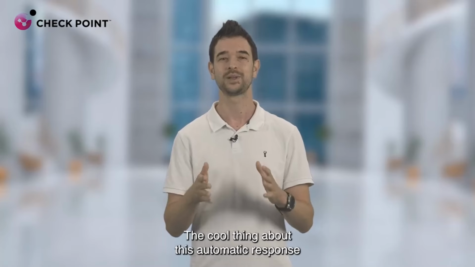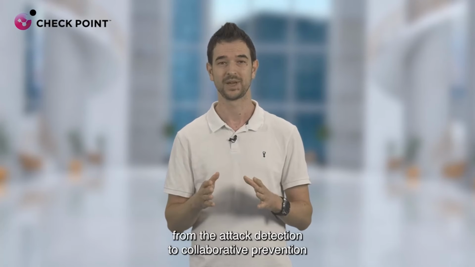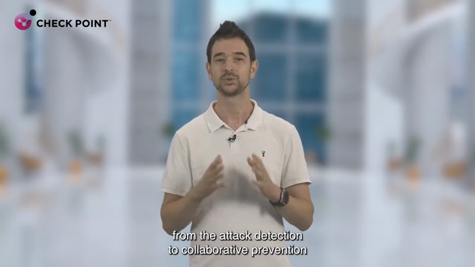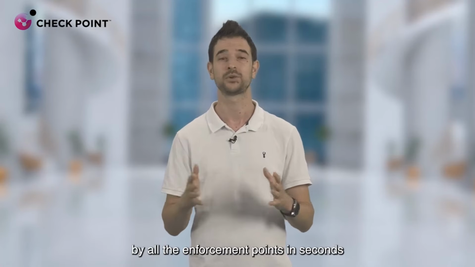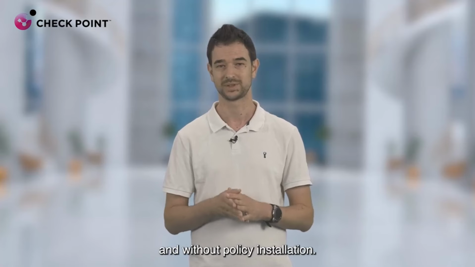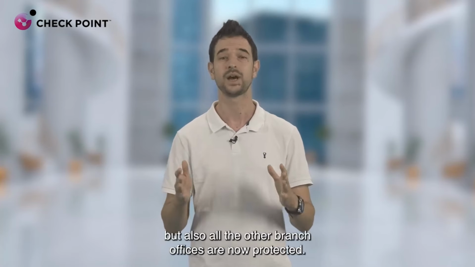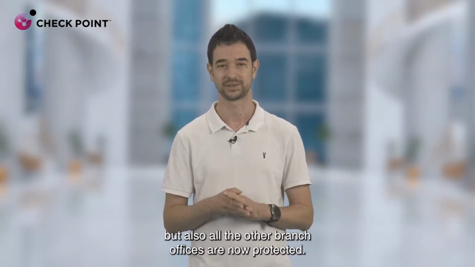The cool thing about this automatic response is that it happened immediately, from the attack detection to collaborative prevention by all the enforcement points in seconds, without changing the policy and without policy installation. So the headquarters that was attacked, but also all the other branch offices are now protected.